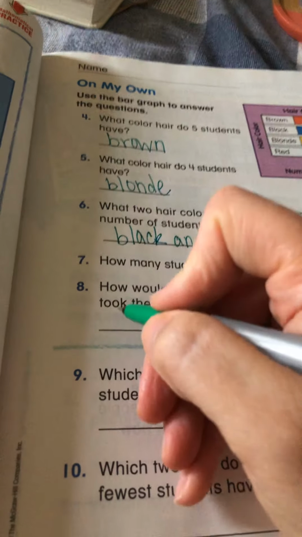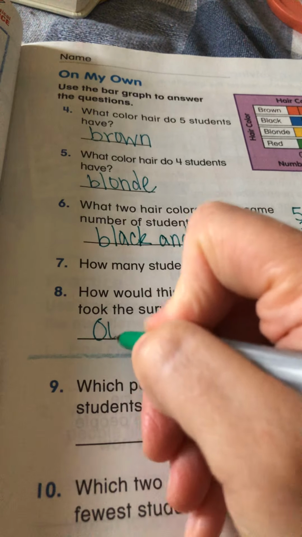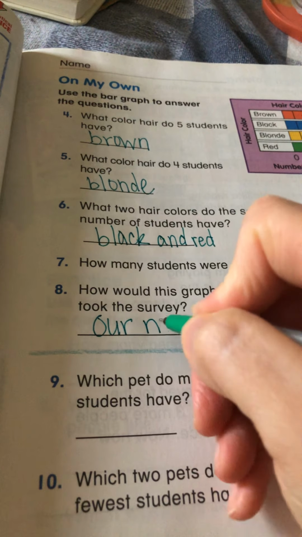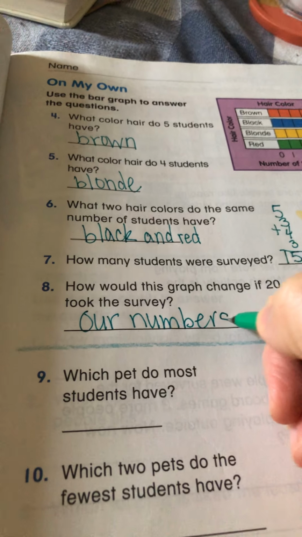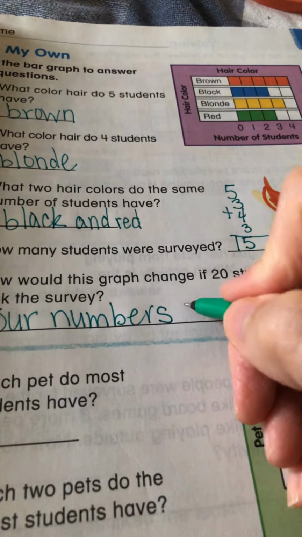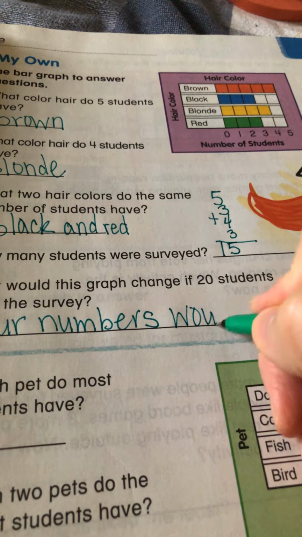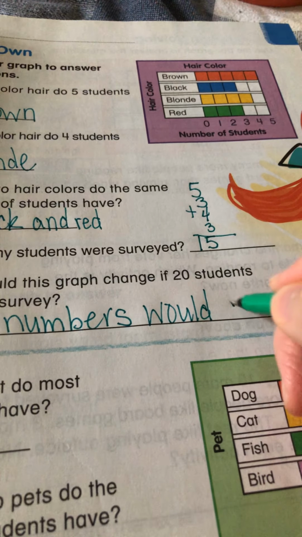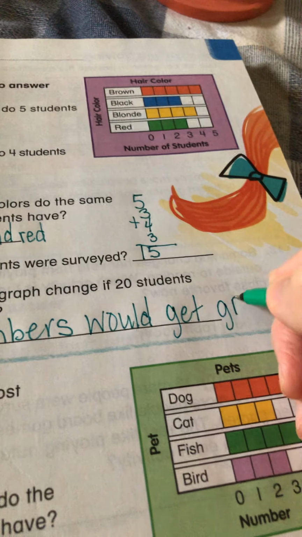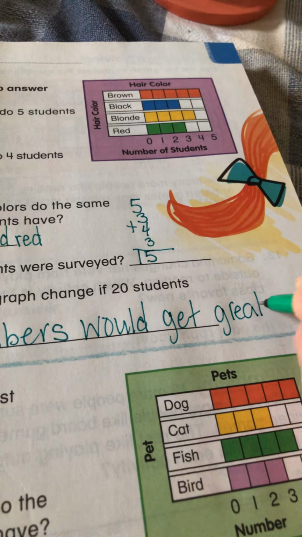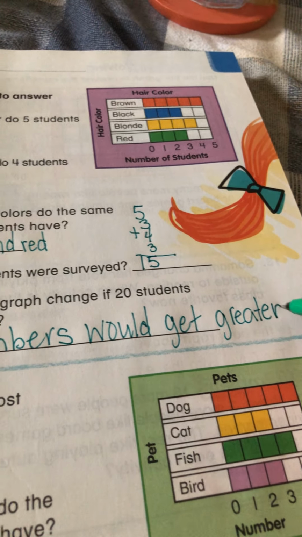So you can write one of those things. Our numbers, this is not a complete sentence, so don't worry, would get, or you could say be, greater, or you could say bigger. That's up to you. Bigger and greater mean the same thing, don't they?